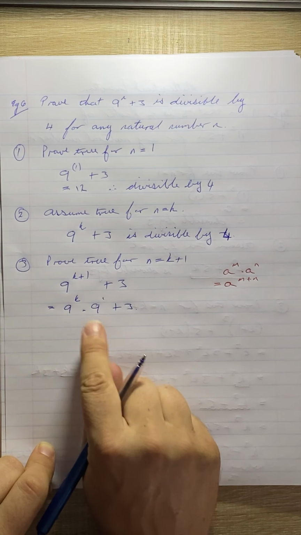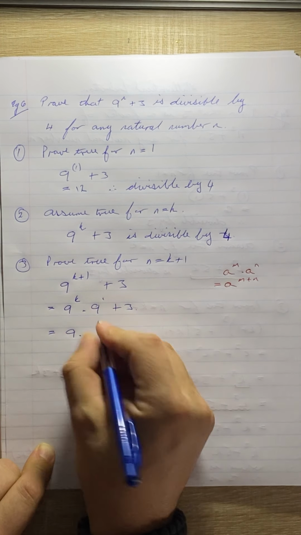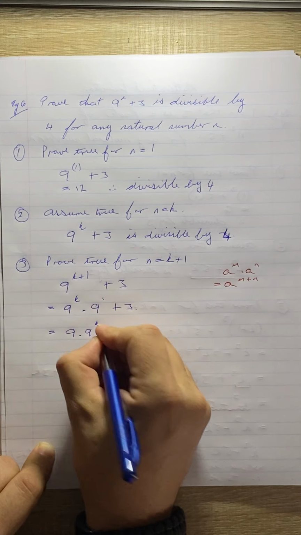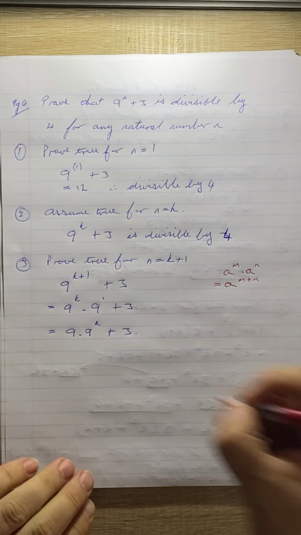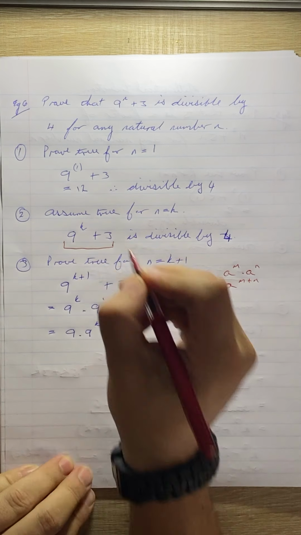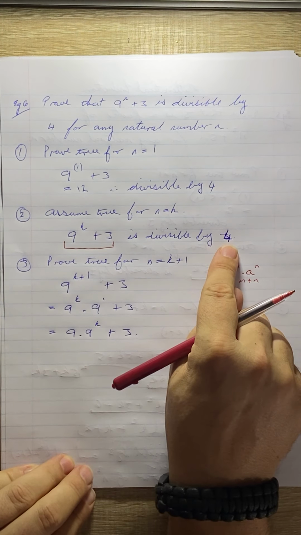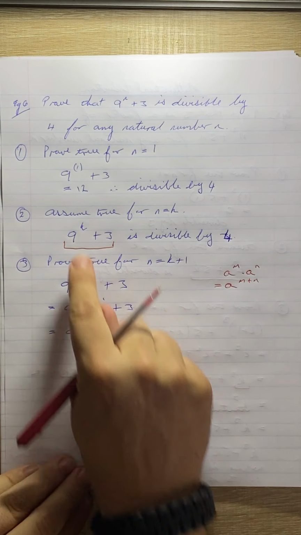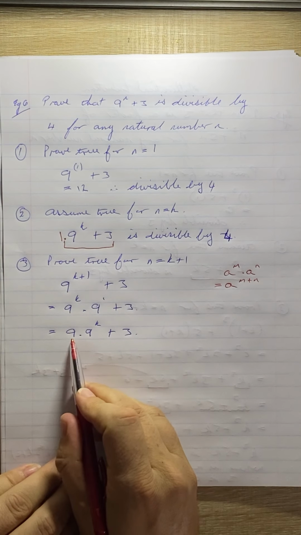So what we've got here is 9 times 9 to the k plus 3. All right. Now I'm going to come back to this, and what I want is 9 to the k plus 3 because I know that's divisible by 4. But I don't have 1 9 to the k. I've got 9 of them.